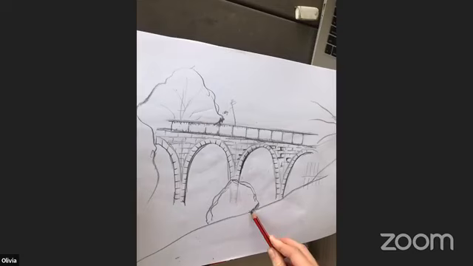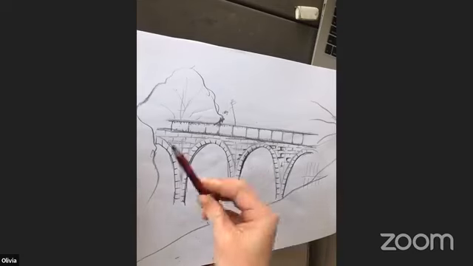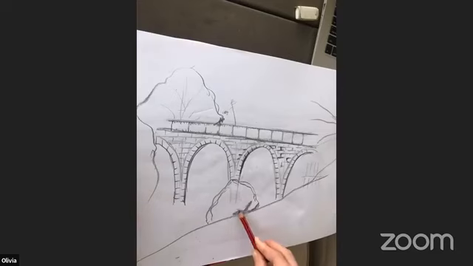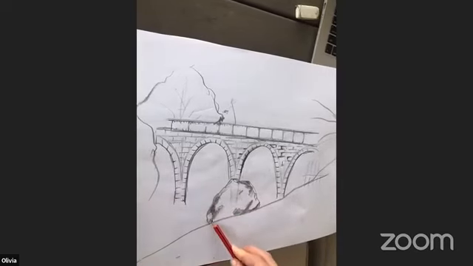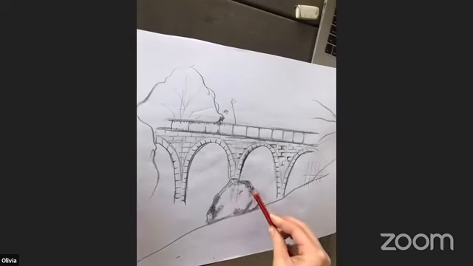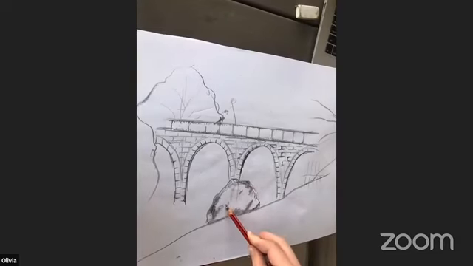And then you can go back in with some detail. So I'm just using the very side of my pencil. Really just adding some shading in there, like what we did last week in our trees, but just in a more solid form. So you can really choose different areas to shade.